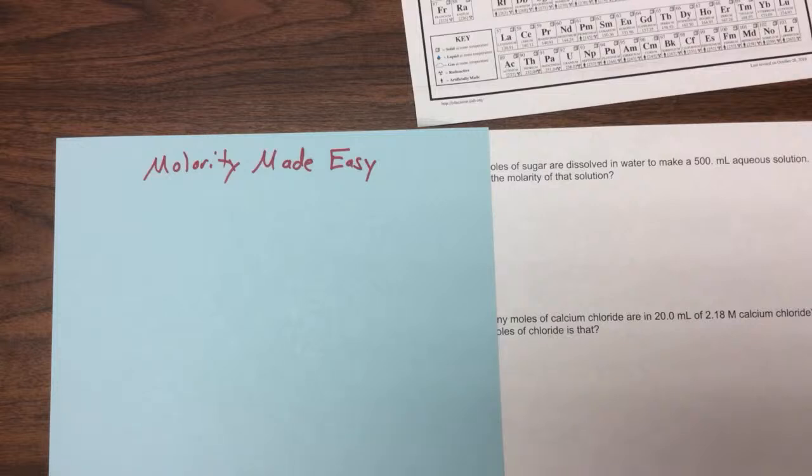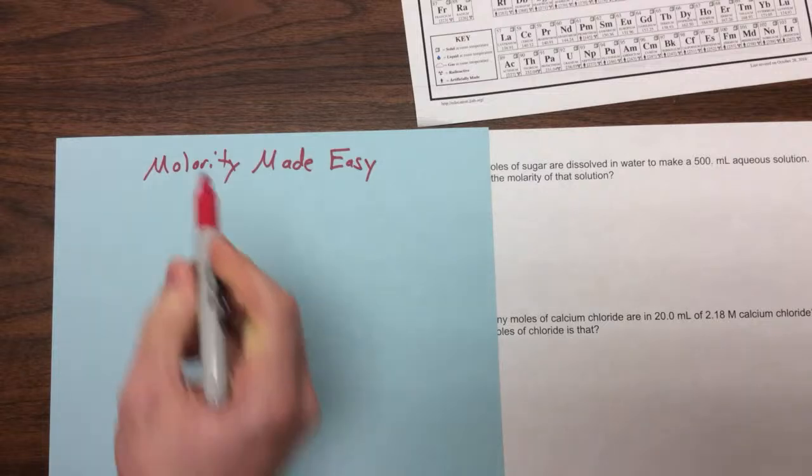What is the word similar than molarity? What does that question mean? What is the word similar than molarity? Yeah, I don't know.